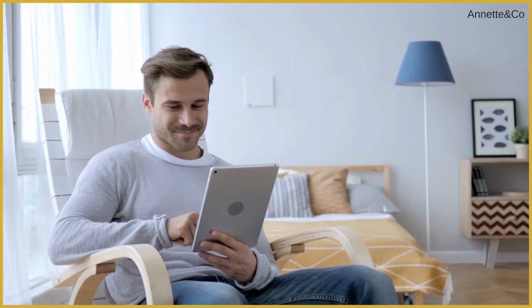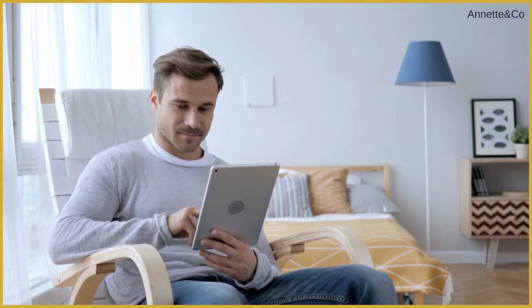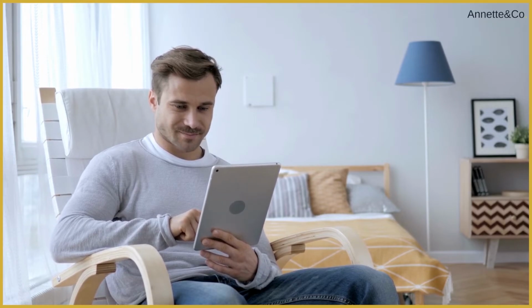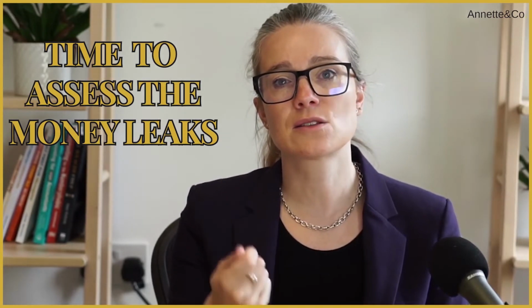Now, you might say, well, I have stuff that's nice to haves. Nice to haves are completely okay, but it's important to understand that for every nice to have you have, you're taking away profit and ultimately money in your own personal pocket. And if you're okay with that, then that's completely okay. But if you're not, then it's time to assess those money leaks.